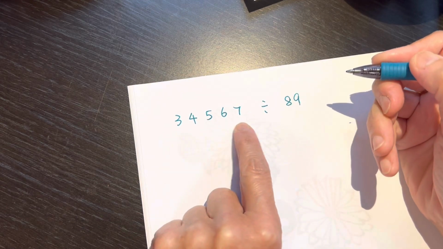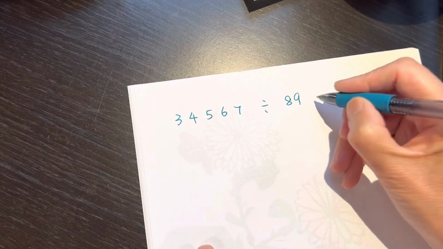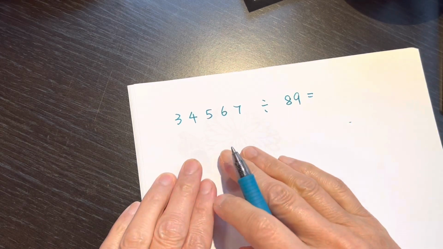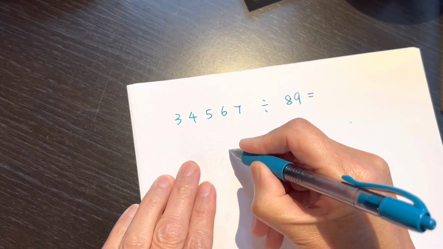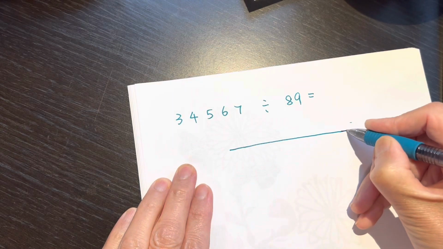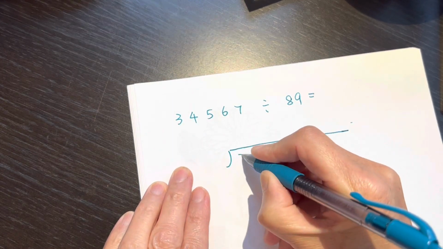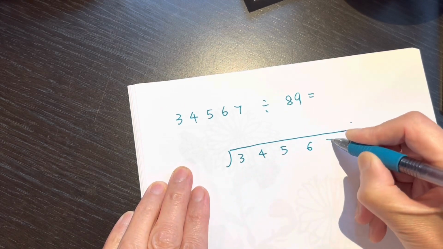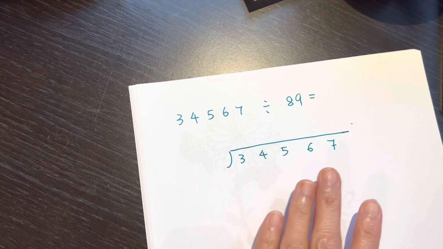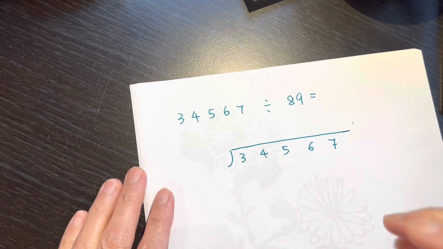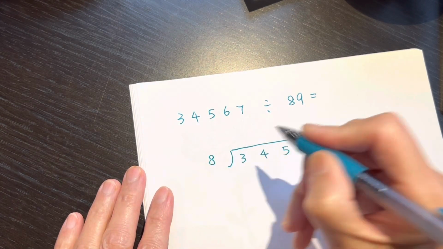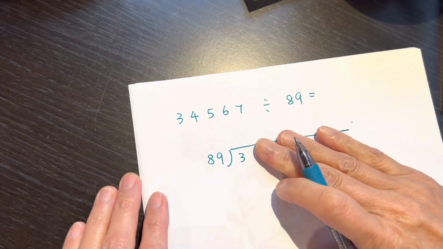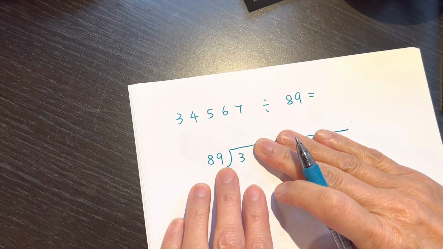Okay, so put it down here. Make a long line. Put 3, 4, 5, 6, 7. Leave enough room. Make sure you are comfortable. Divided by 89. Okay, how many 89 inside 3?